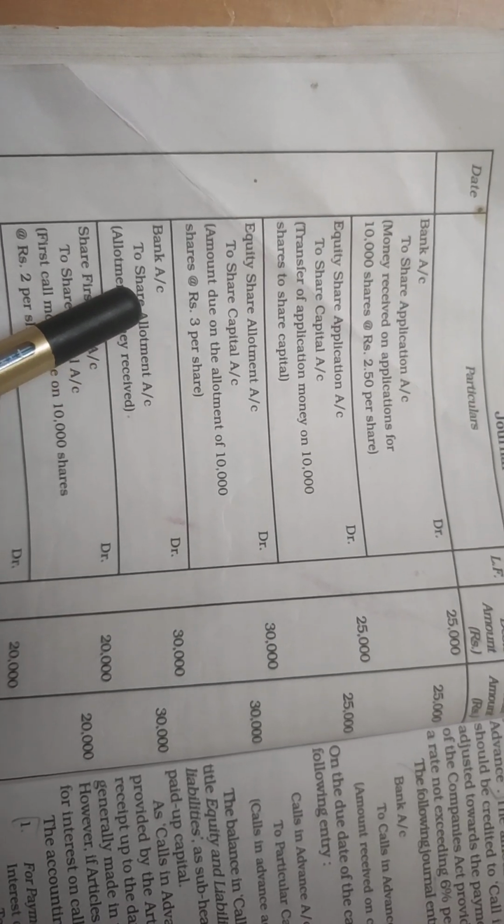Then all the allotment amount is received. The journal entry for this is bank account debit to share allotment account. Allotment money received. Amount will be 30,000 debit and credit.